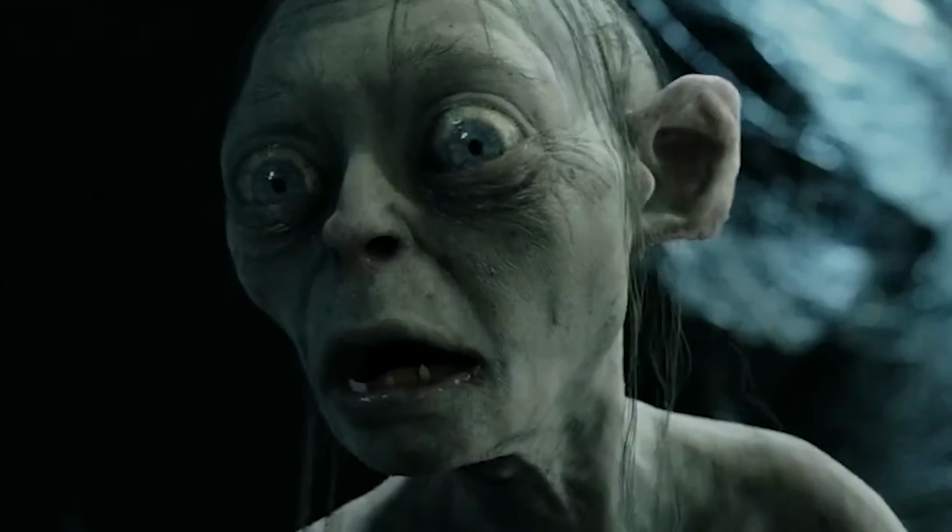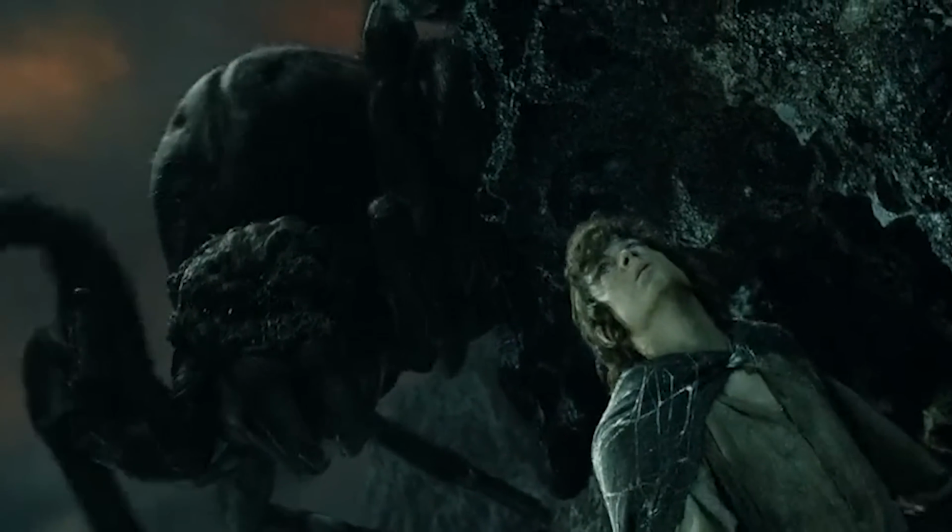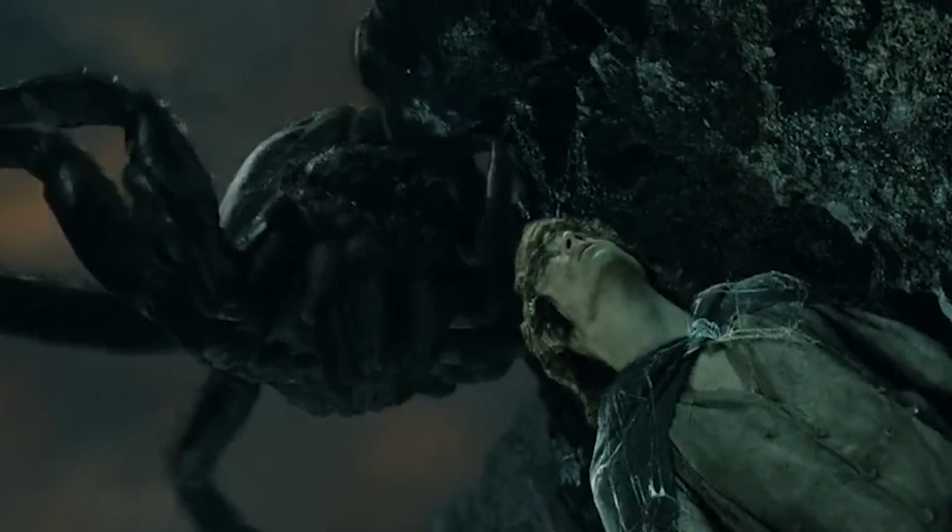What on earth is this thing doing here? Where did she come from? And how could she get this far? Who the hell is this creature anyway? We've arrived to provide answers to all these questions and more. So without further ado, let's get to Shelob's origin story.